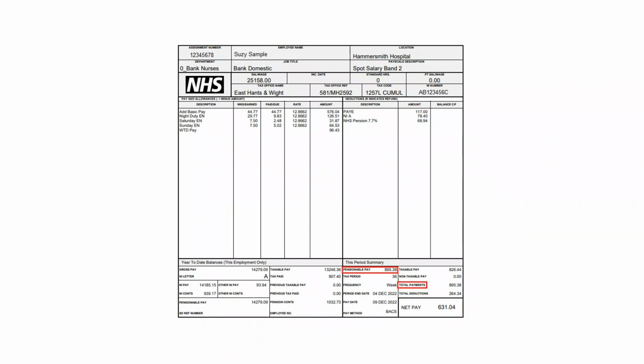This video will help you understand how to interpret your payslip to make sure that your payments are correct. Bank payslips can be confusing, particularly when enhancements for unsocial shifts such as nights and weekends are involved. This video will explain how your basic pay, your enhancements, your total hours worked, and your holiday pay are displayed on your bank payslip.